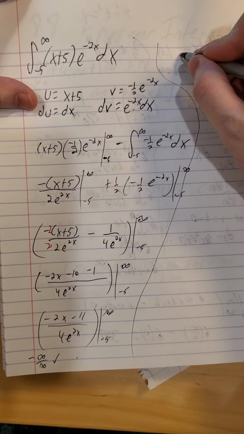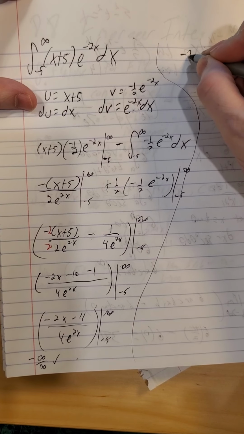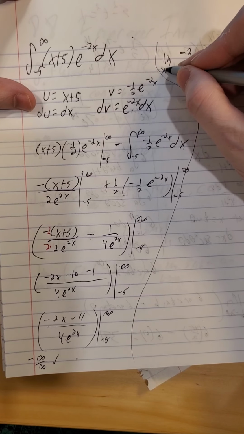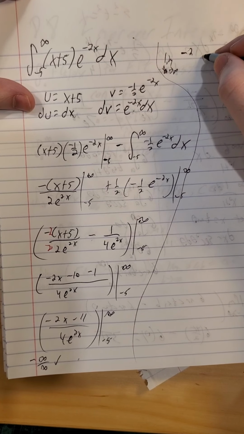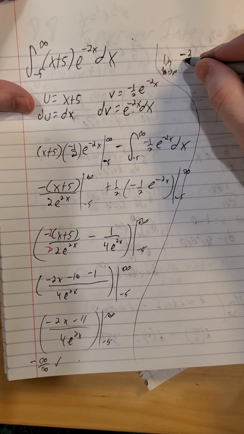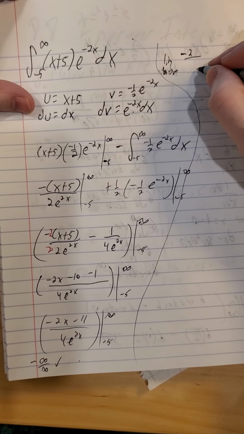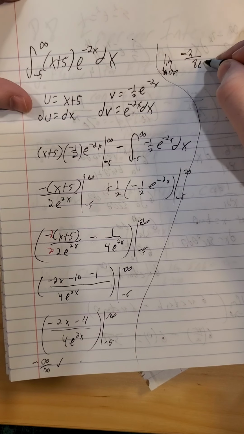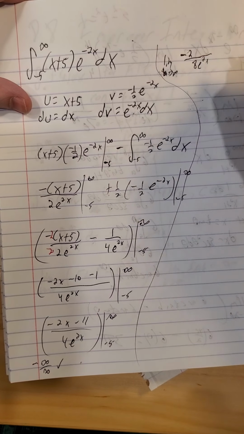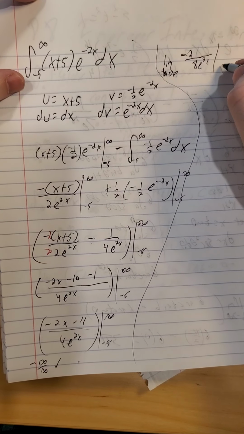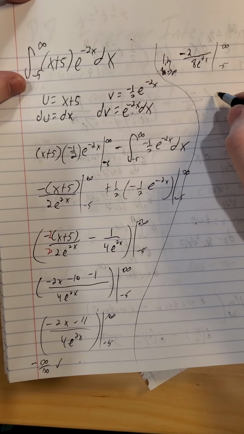So differentiating the top, we're looking at the limit as, we'll call it b, b goes to infinity, -2 over 8e to the 2x. And we'll look between -5 and infinity.